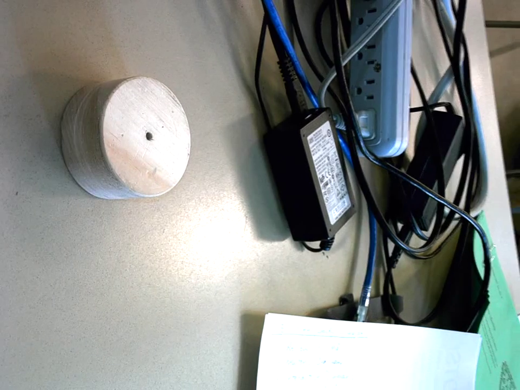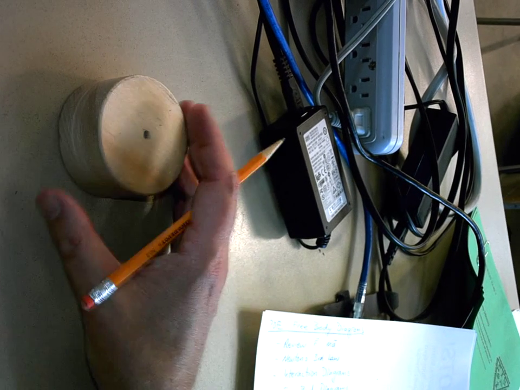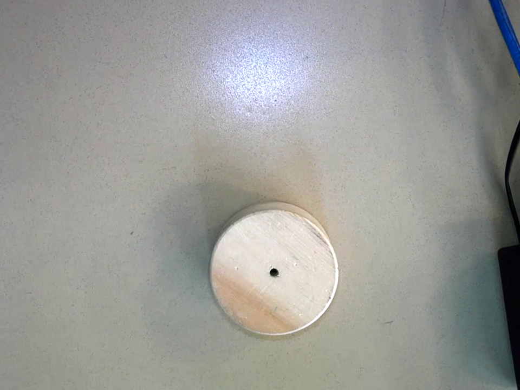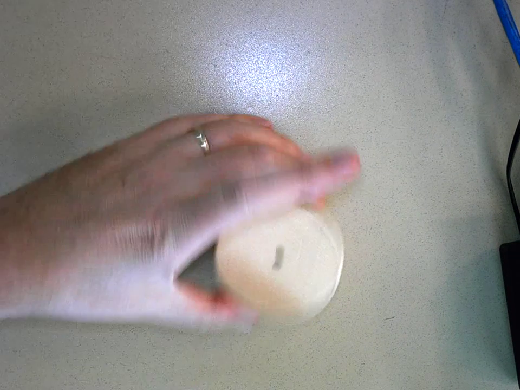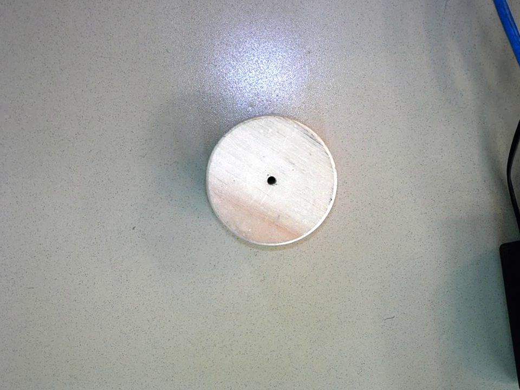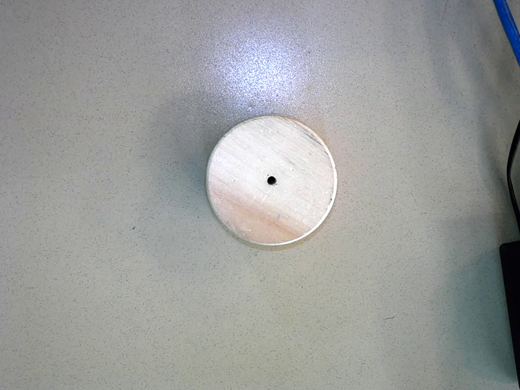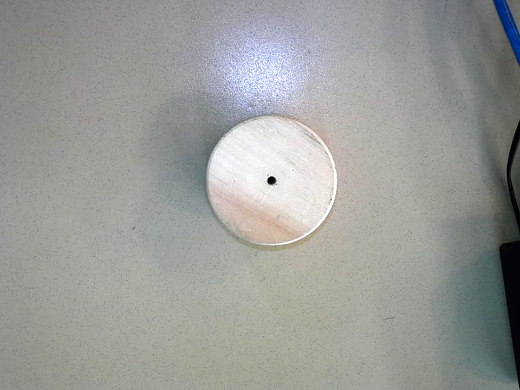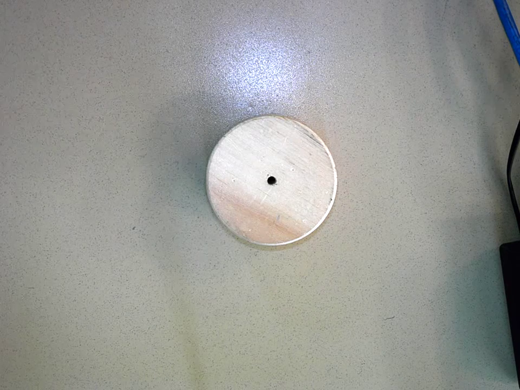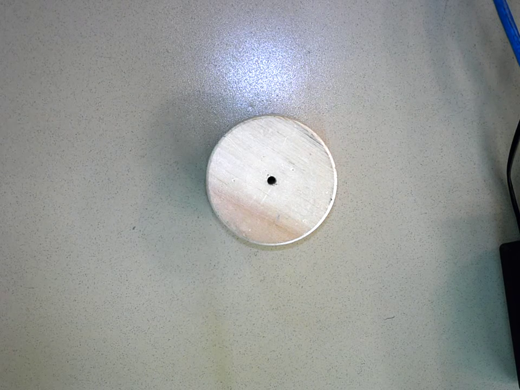So here's the table, and here's this block just sitting on the table. This object is under the influence of the earth and the table. Do you agree with that? Gravity's trying to pull it down, and the table is holding it up. But those aren't the force pairs, the table and gravity.